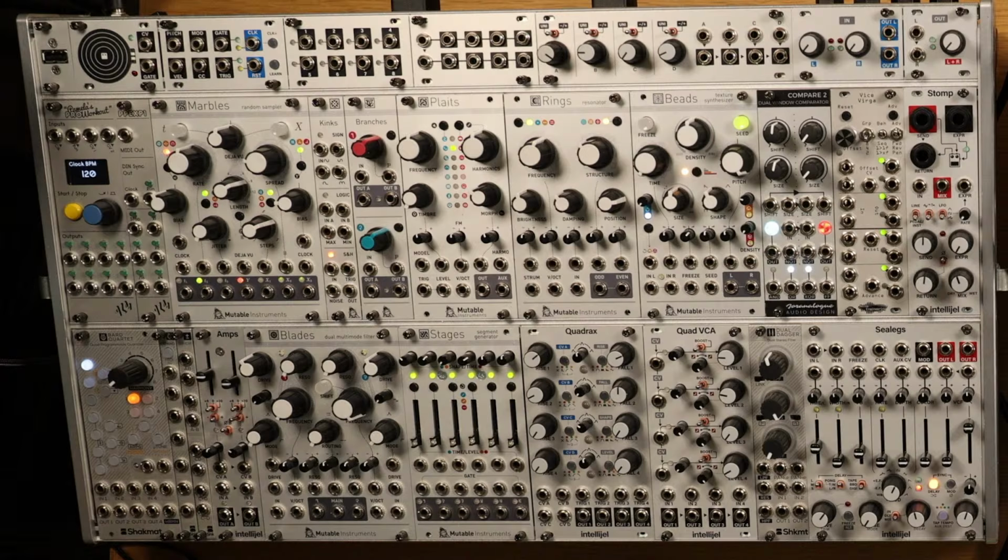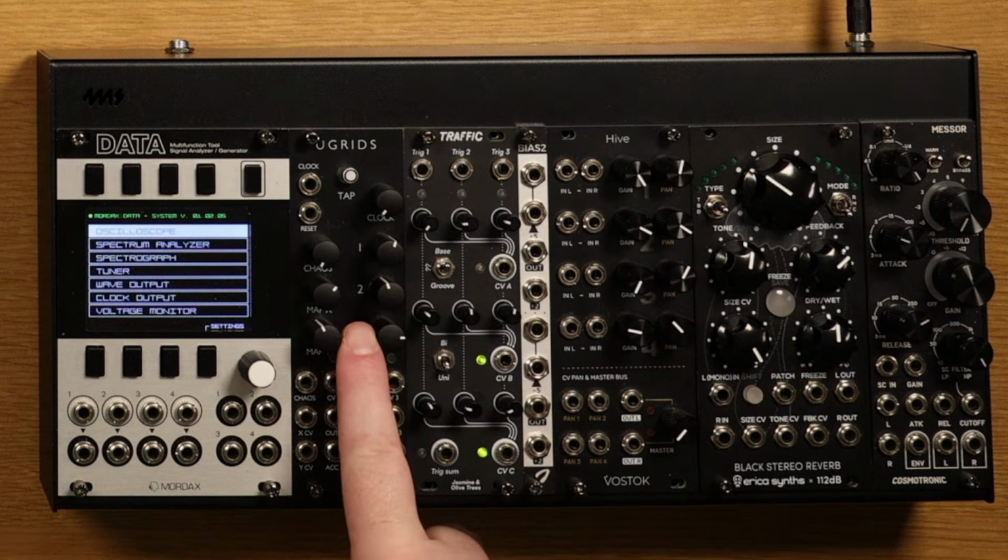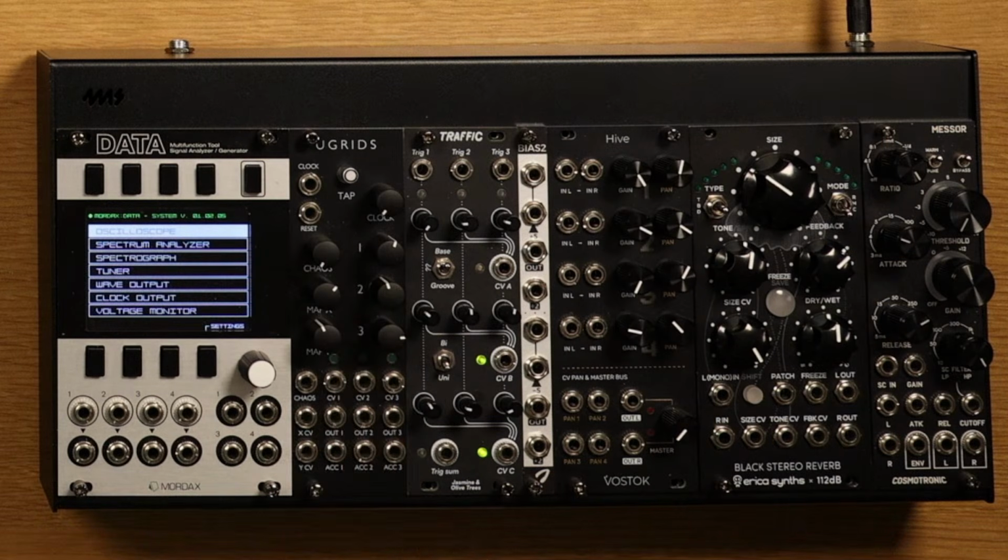Grids is, I actually have grids. Let me go into the pod. So this guy right here, this is this UGrids. This is an open source clone of Mutable Instruments Grids, which is their drum sequencer module. It's a bunch of pre-programmed drum patterns for 3 voices. So generally it's kick, snare, and hi-hat. And it's got a whole bunch of pre-programmed drum patterns that are laid out in a 2-dimensional grid.